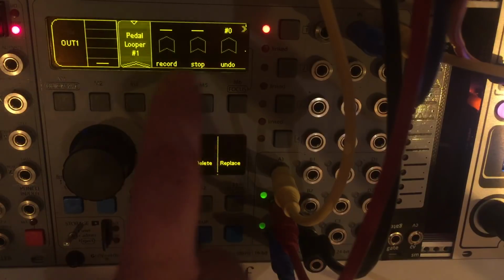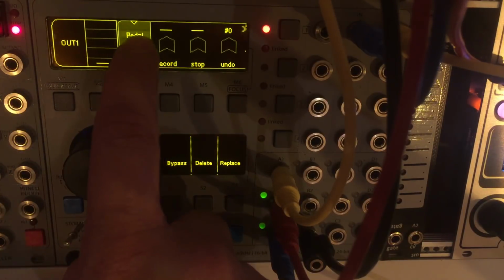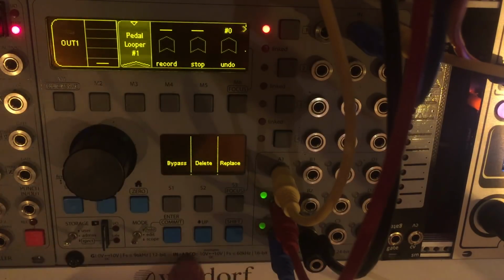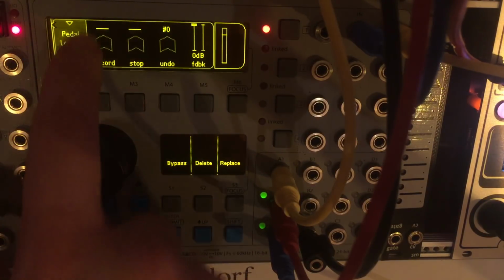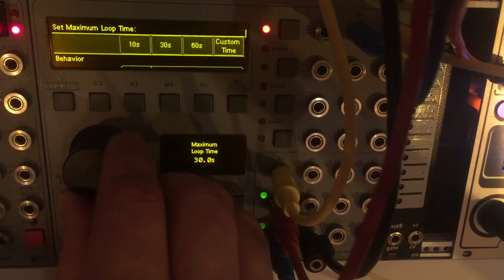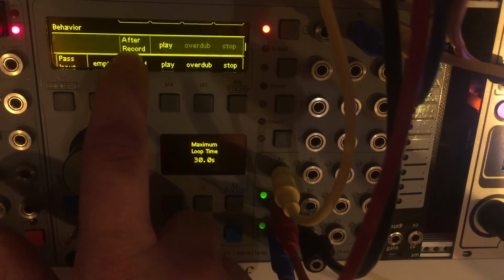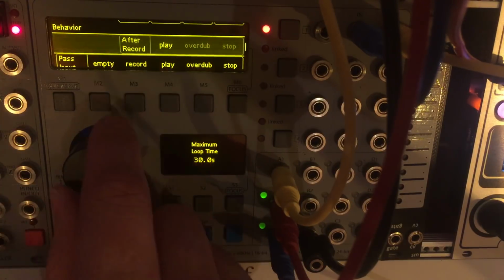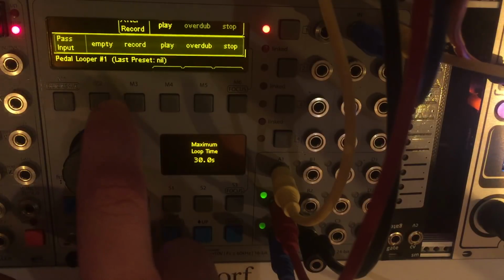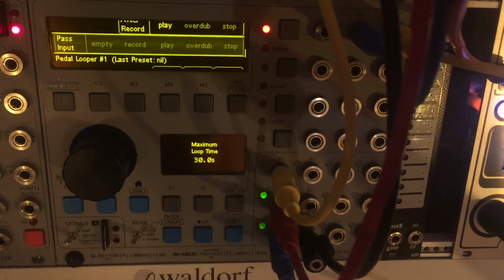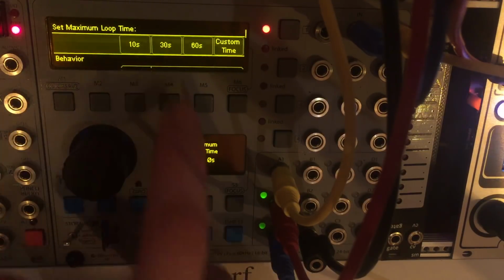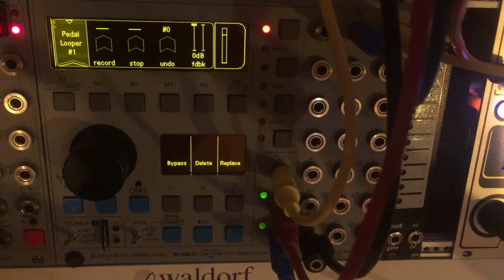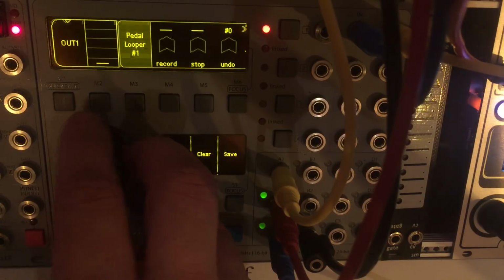Maybe. Let's just see. So I'm going to go to my parameters for this. I'm going to highlight the header, hit the soft key. I like the play mode. I actually don't want to pass the input because my speaker is really close to my mic, so I don't want a feedback loop. And the maximum loop time, I'm just going to set to 10 seconds, and we're good to go.